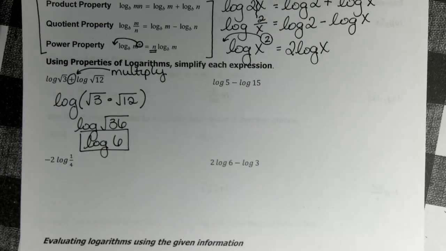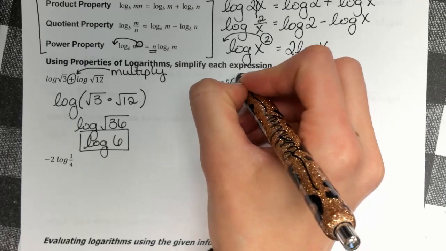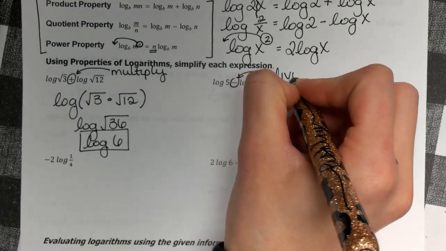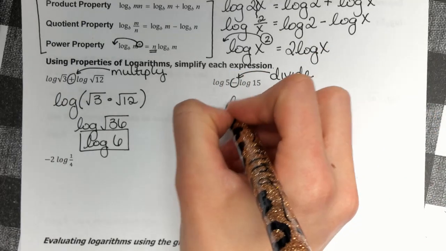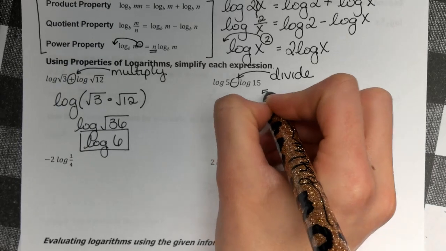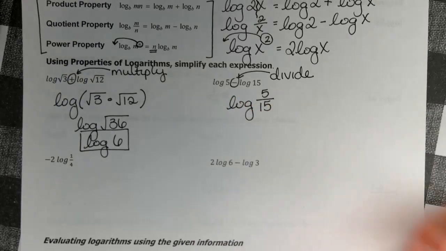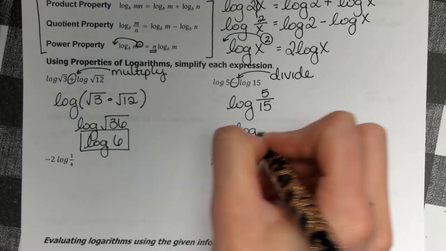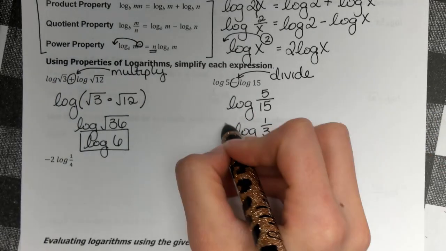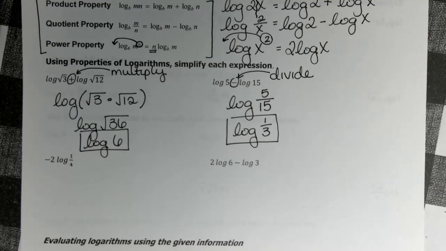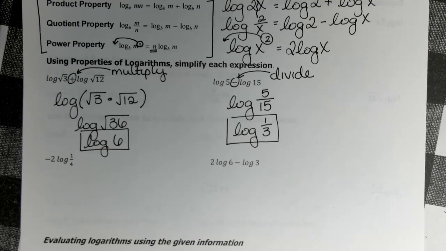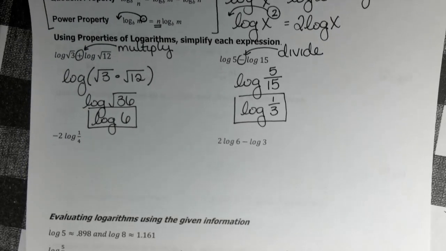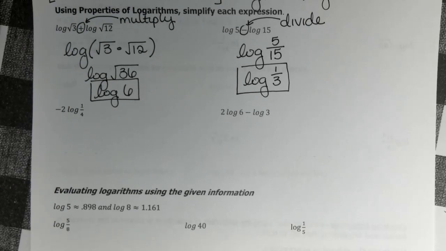Then in the next example, I have log of 5 minus log of 15. This minus tells me I'm going to divide. So I get one log, and I'm dividing 5 by 15. Then I can simplify. 5 over 15 is 1 over 3. So log of 1/3 would be my answer. I'm not getting a decimal because I'm not evaluating, I'm just simplifying. Okay? Bless you. Do we have questions over that?